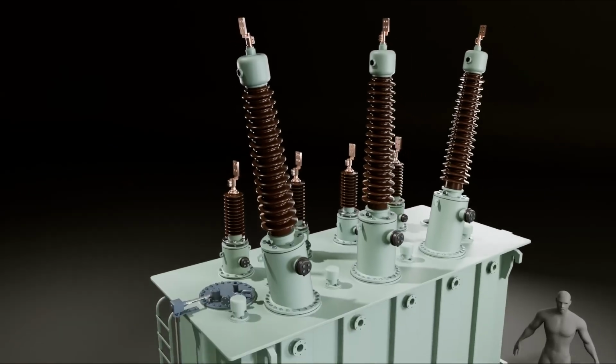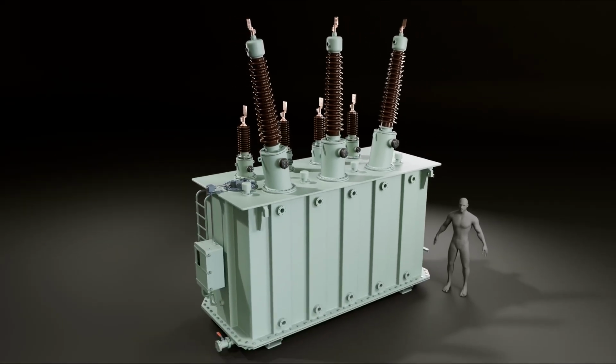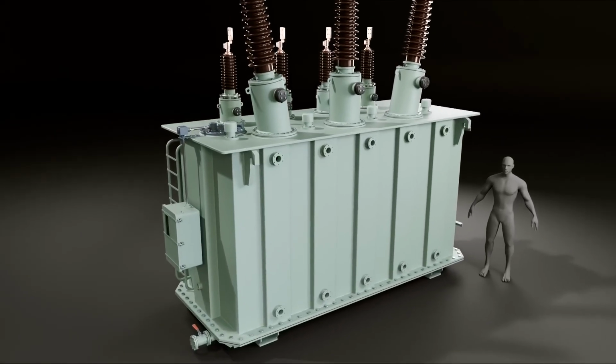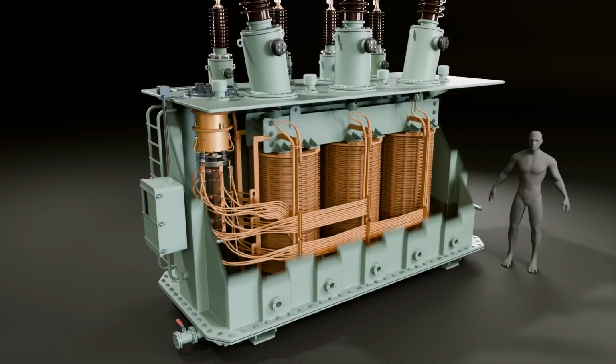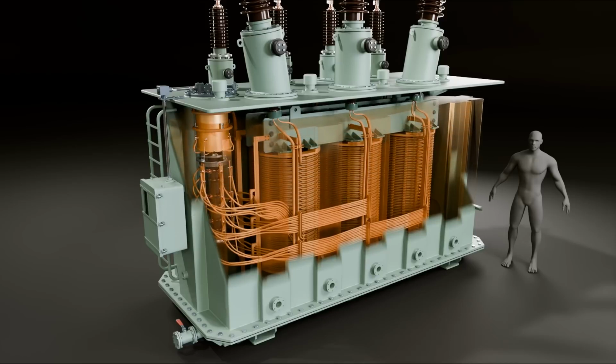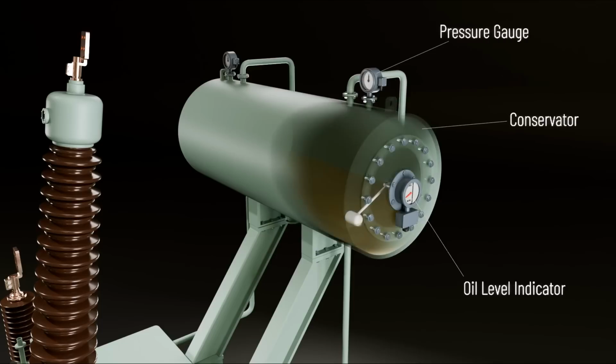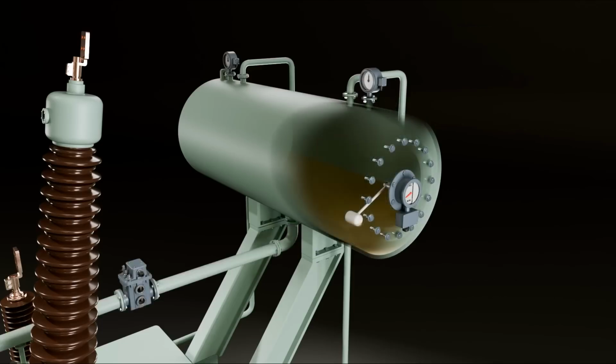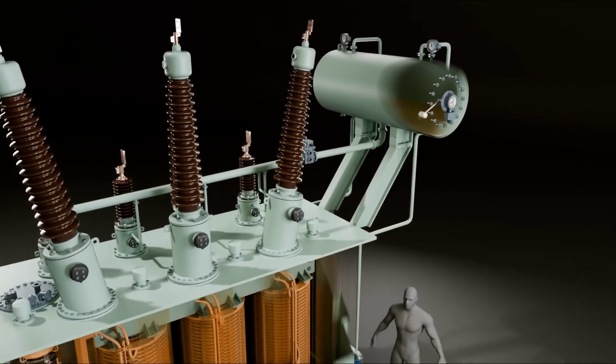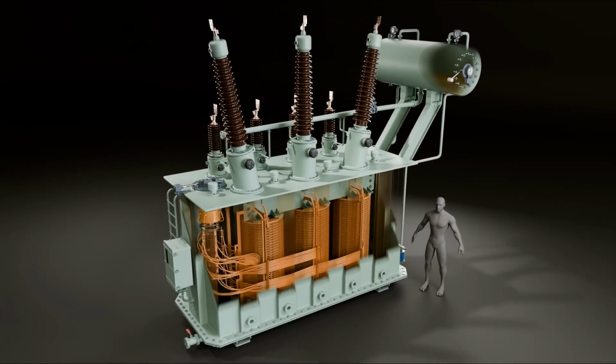Insulating oil is crucial to the operation of a power transformer. The main tank of a power transformer is completely filled with insulating mineral oil, known as transformer oil. This oil is stable at high temperatures and possesses excellent electrical insulating properties, providing both cooling and insulation to the transformer windings. An additional smaller tank, known as the conservator, is used to store excess transformer oil. The conservator is connected to the transformer tank and ensures that it is always completely filled with oil, preventing any oil shortage inside the transformer tank.